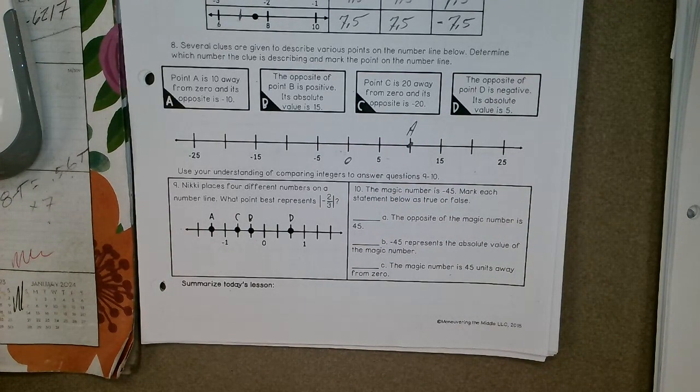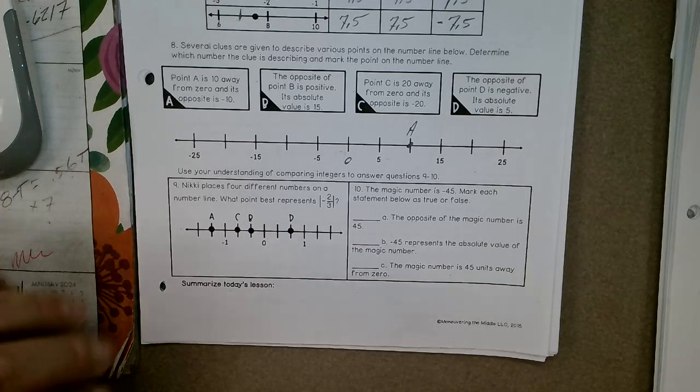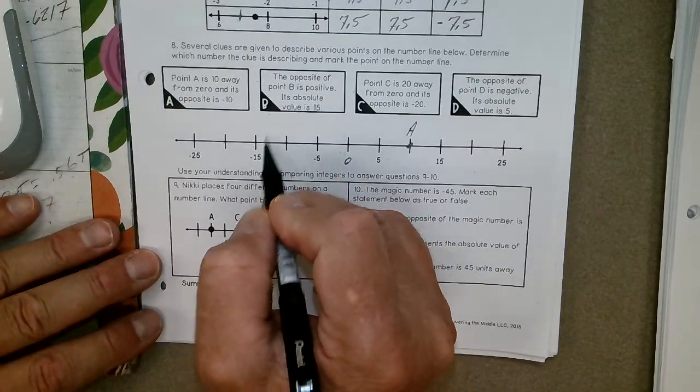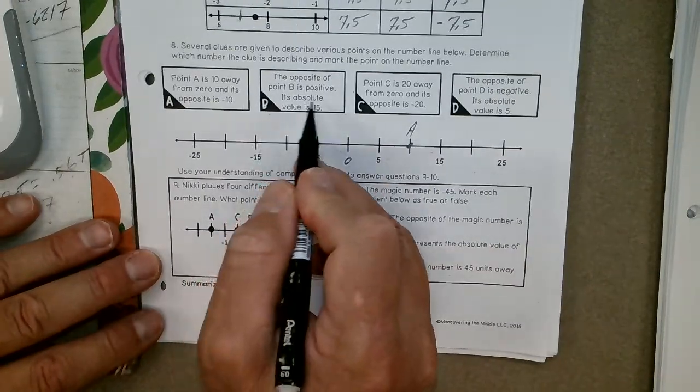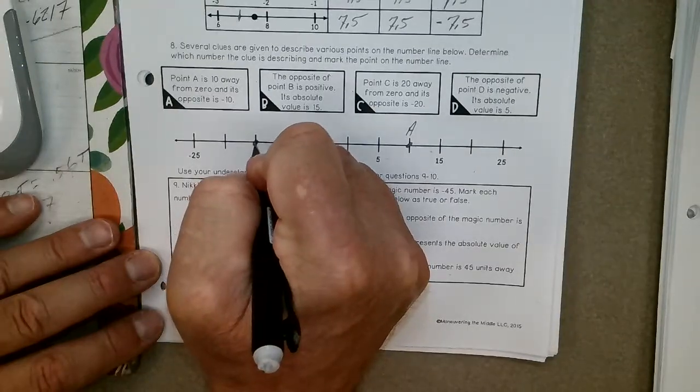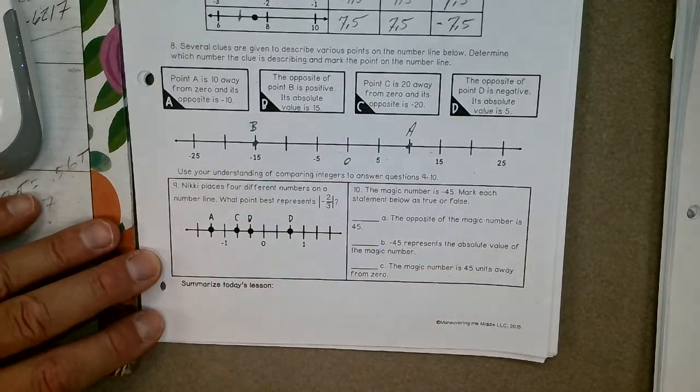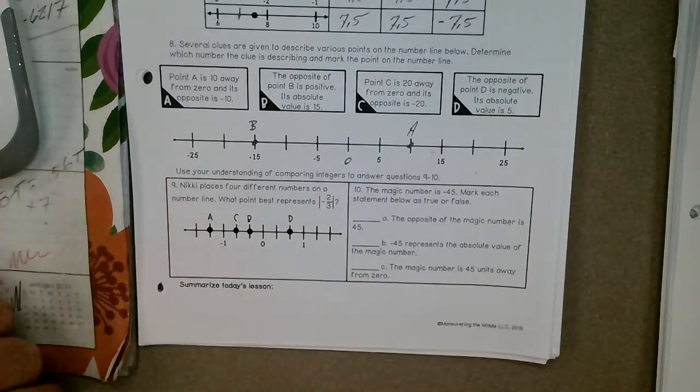The opposite of point B is positive. Its absolute value is 15. Okay? The opposite of B is positive, so that means I'm at negative. Its absolute value is 15, so we're at negative 15. Point C is 20 away from 0, and it's the opposite of negative 20.